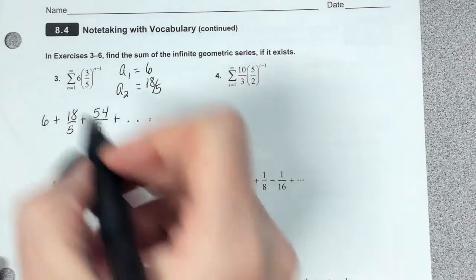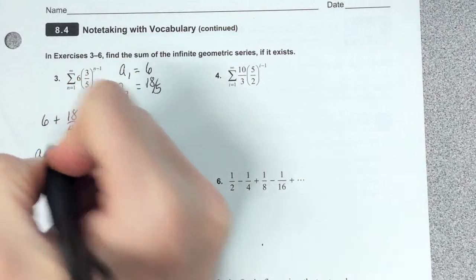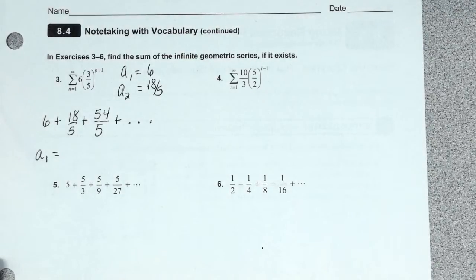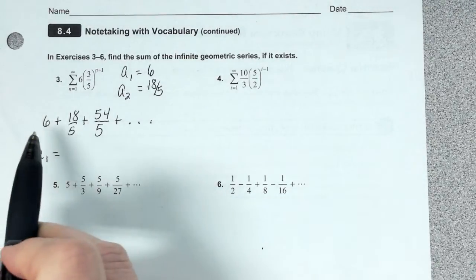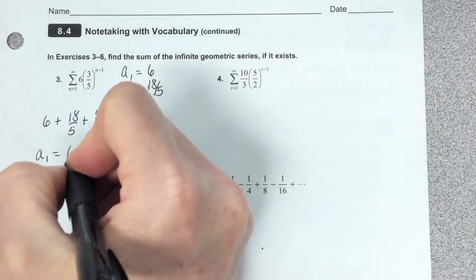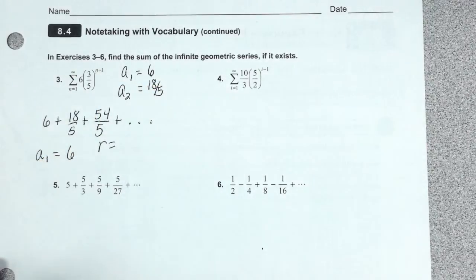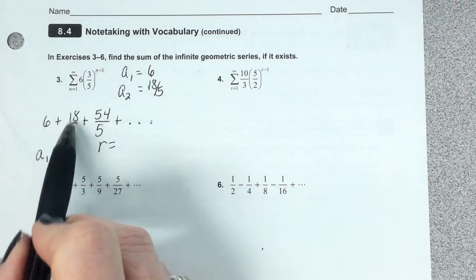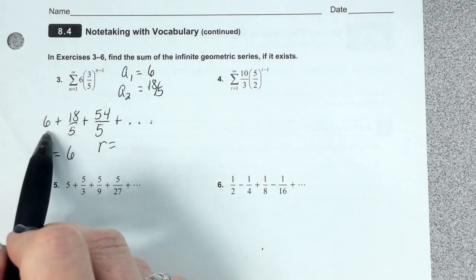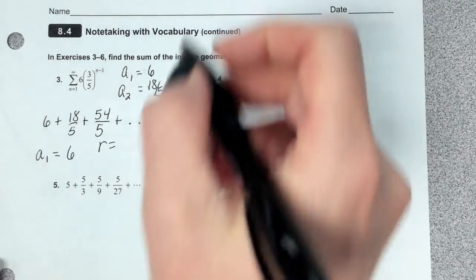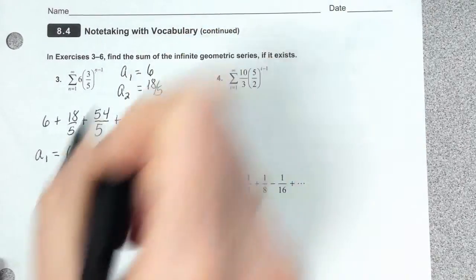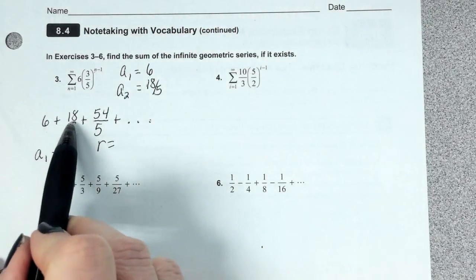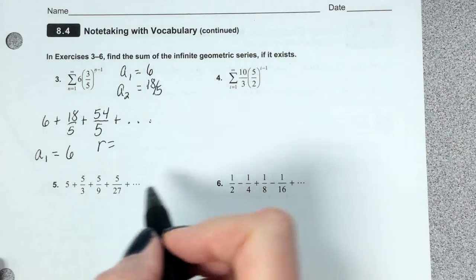So in this case, what is our a sub 1? What's a sub 1 here, guys? What's our first term? 6. And what's our r value? What is this divided by that? Or in other words, what do you multiply this by to get that? 3/5.